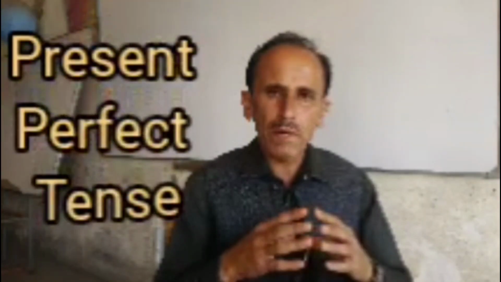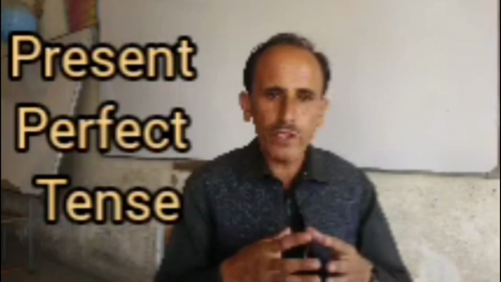The third one in present tense is present perfect tense. How to use or where to use the sentences of present perfect tense? Present perfect tense shows an action that happens in the past but has a connection with the present. For example, an action has completed in the past and again it has some connection in the present.